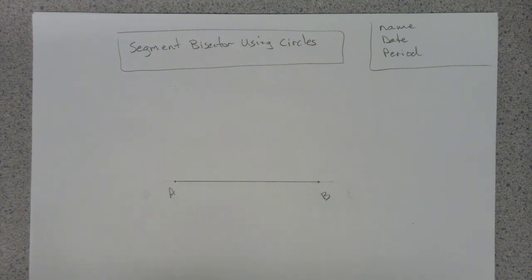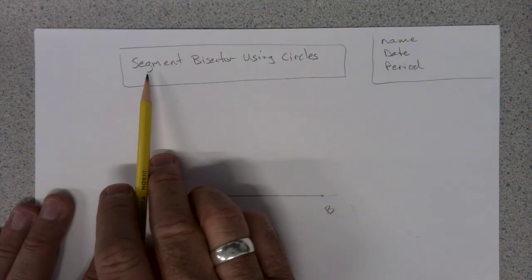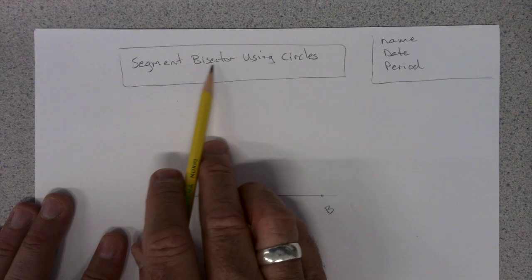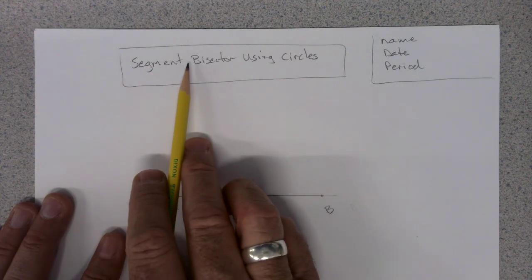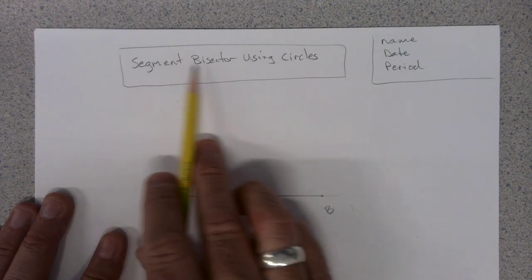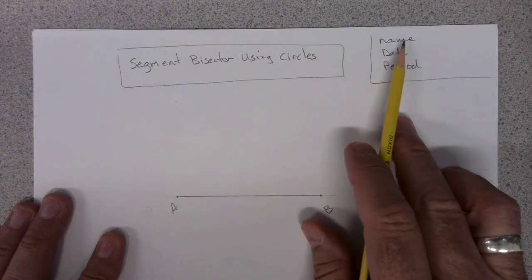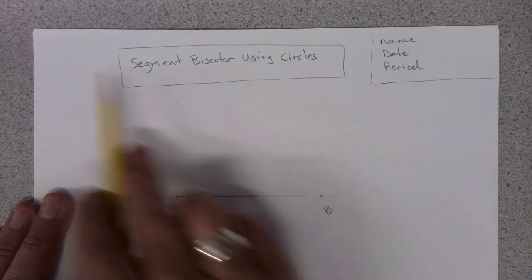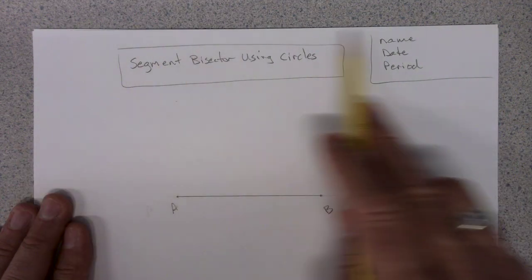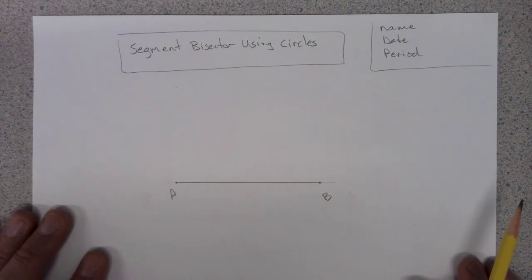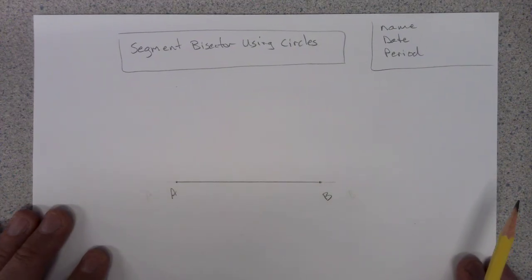Okay, in this assignment, you're going to set it up like this. We've done this before, segment bisector, which is a perpendicular bisector, I should say, but that's okay. Segment bisector using circles, your name, date, class period, and this is the long edge of the paper. This is the 11-inch side, so make sure it's in landscape mode or it's horizontal, same thing, just not vertical.